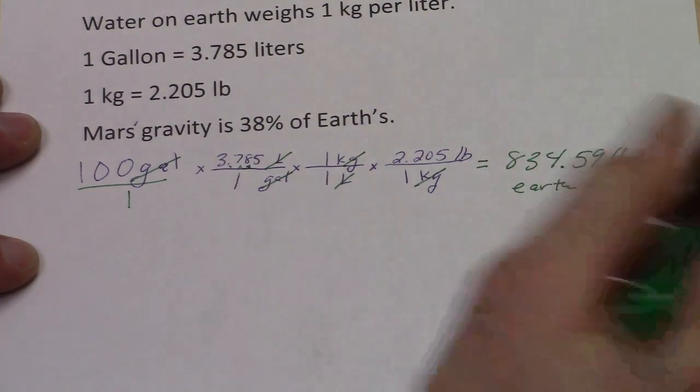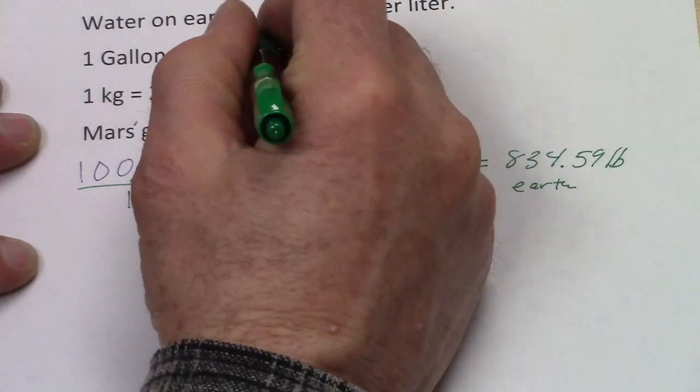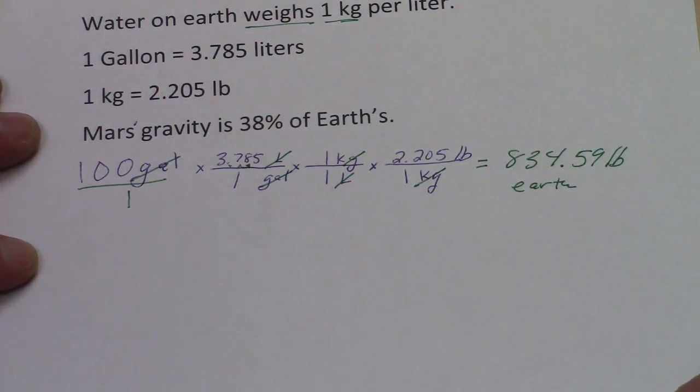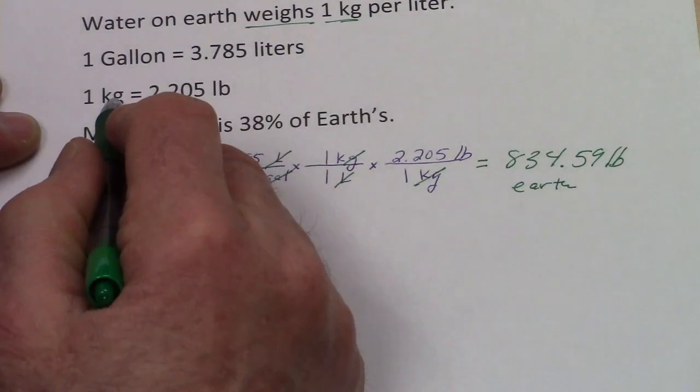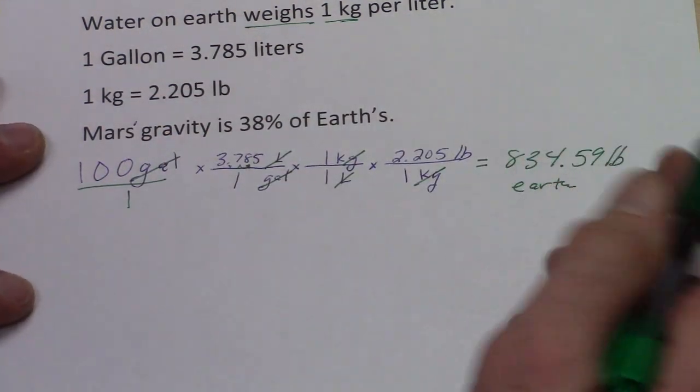We were taking the water weight on Earth. Oh, actually, this is the water mass. Kilograms is actually a mass. And we're turning mass on Earth, using 2.205. So now this is its Earth weight.